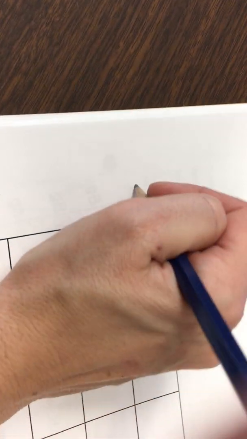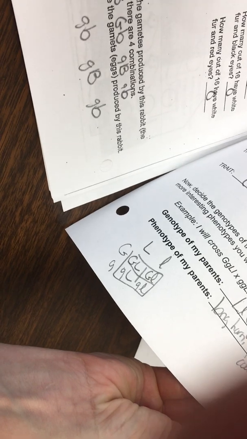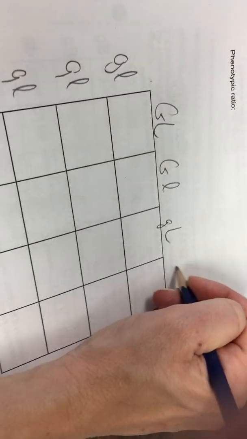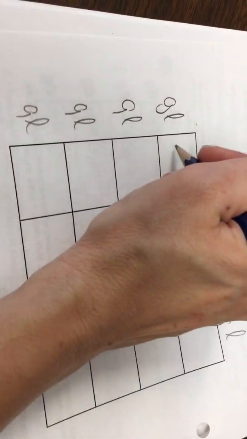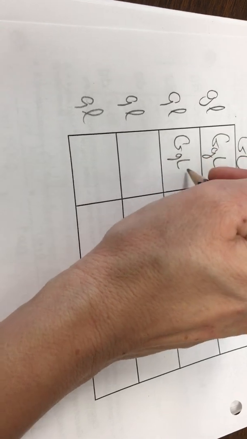I'm going to flip the page and plug those in. So I remember one was all recessive, so I'm just going to run that one parent all the way down the line. And, all right. Big G, big L, big G, little L, little G, big L, big G, little L. And then I've got my square set up. I'm ready to roll. So I just have to fill in my Punnett square.